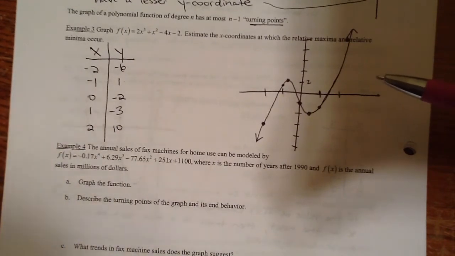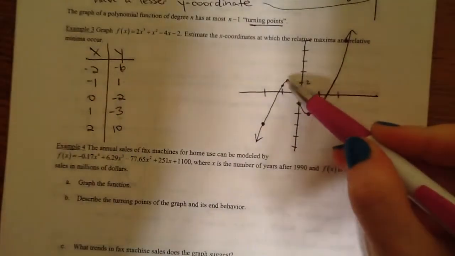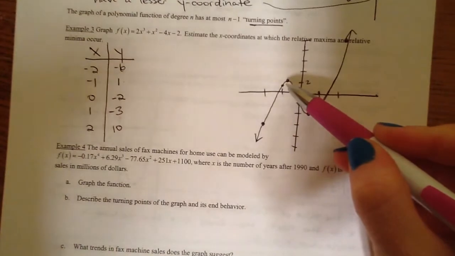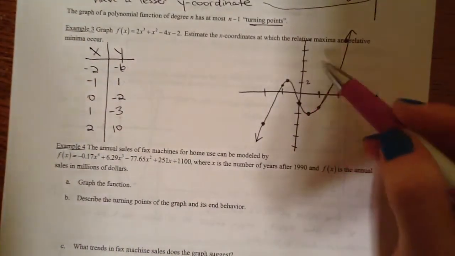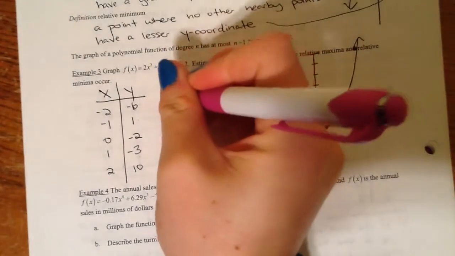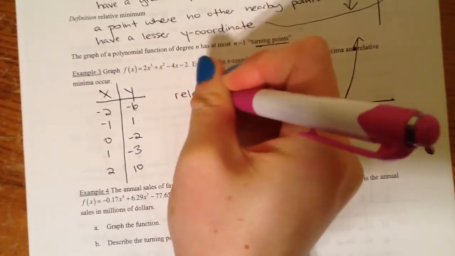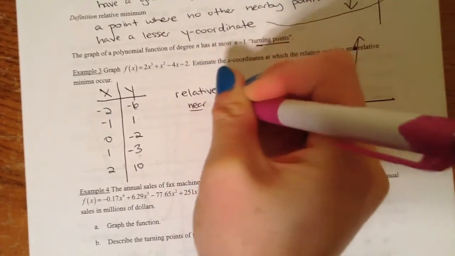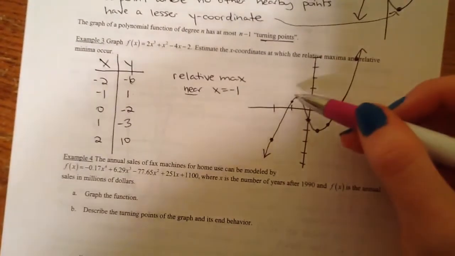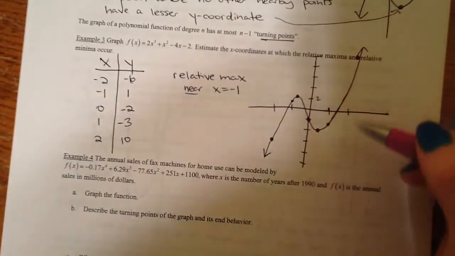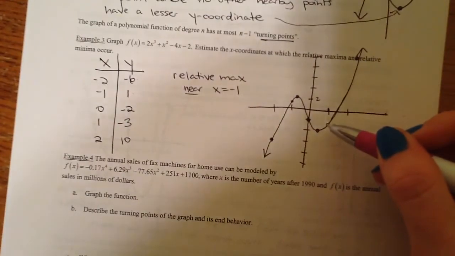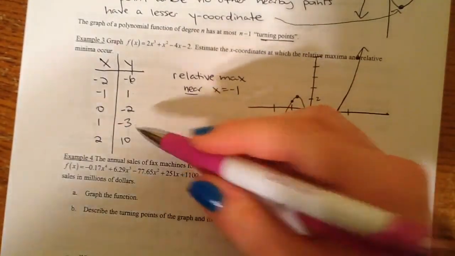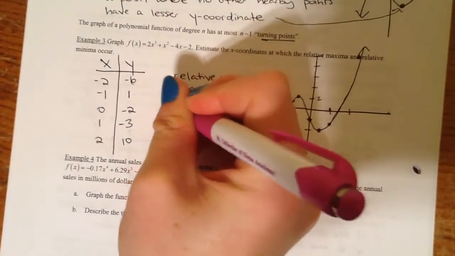We can say that it's near a certain value. We can say that it's in between a certain value. And so if we look, this value right here is higher than all the other surrounding points. Okay, so it must be somewhere near x equals -1. So let's say relative max near x equals -1. So it's somewhere around that point. It's probably higher a little bit later. And then this is the lowest point that we have in the general vicinity, this -3. So we say there's a relative min near x equals 1.